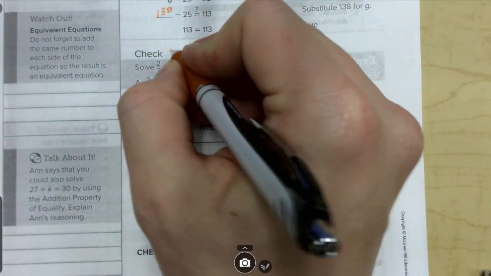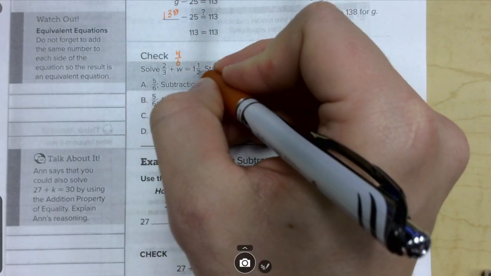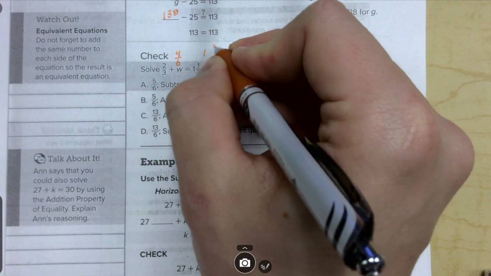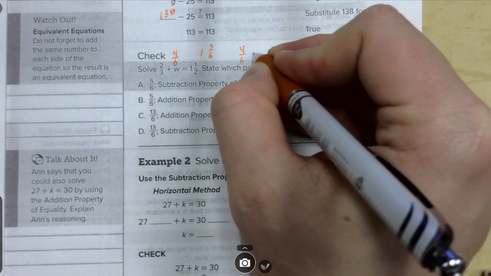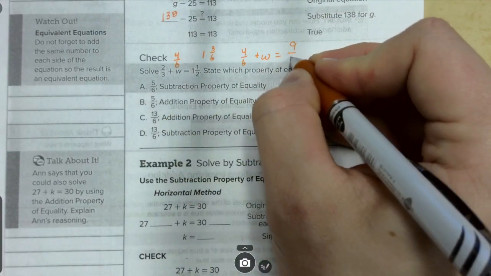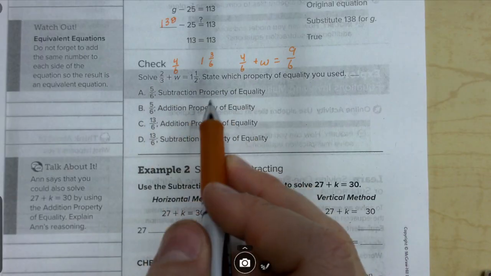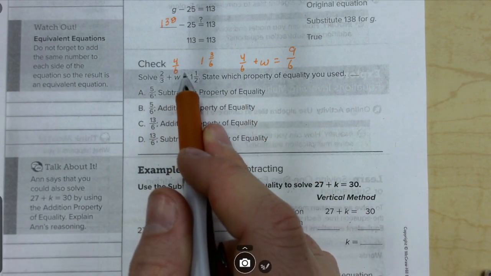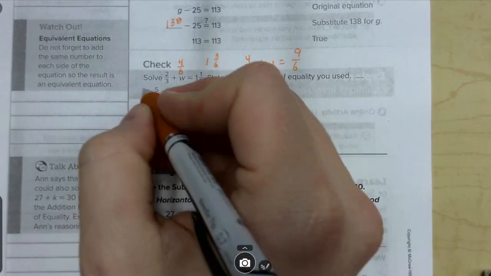And converting this, 2/3 is 4 over 6. Converting this, we have 1 and 3 over 6. So we have 4 over 6 plus w equals 9 over 6. So we're going to solve this, we have to use the subtraction property of equality, and the answer is going to be 5 over 6 because 5 and 4 will make 9.